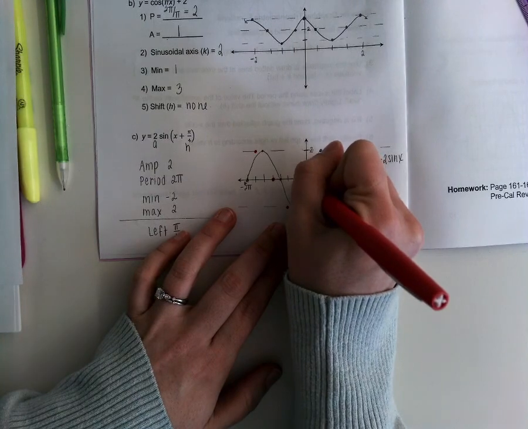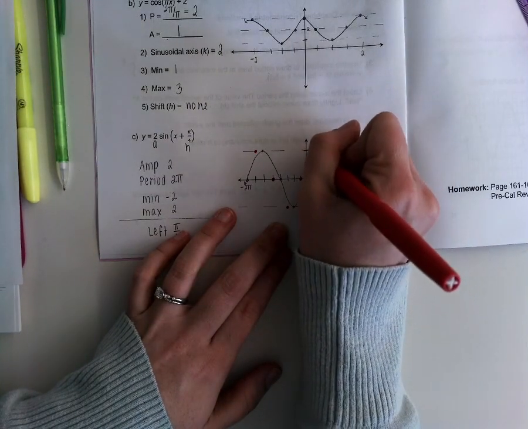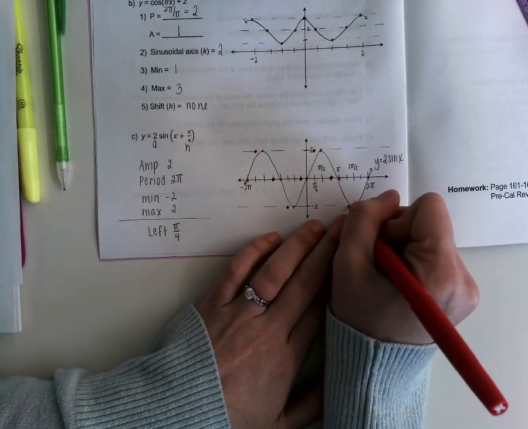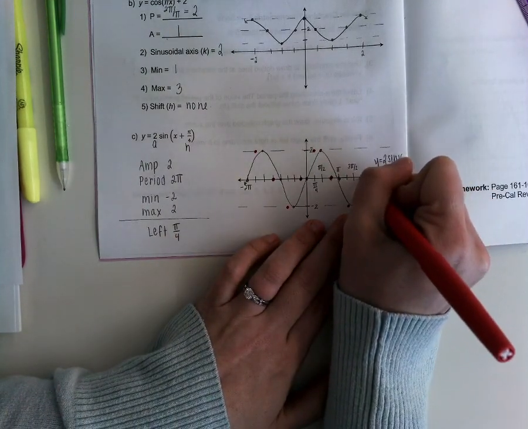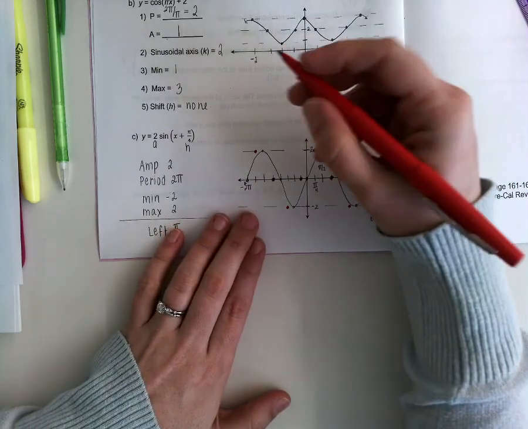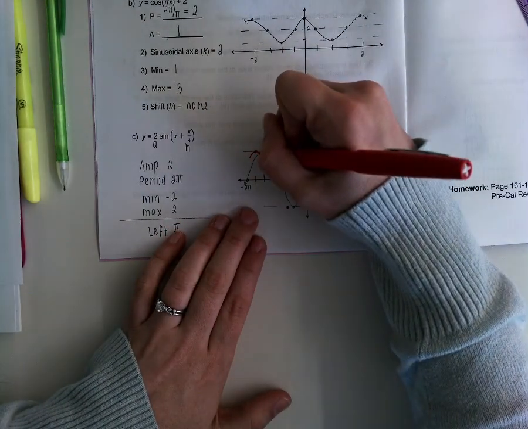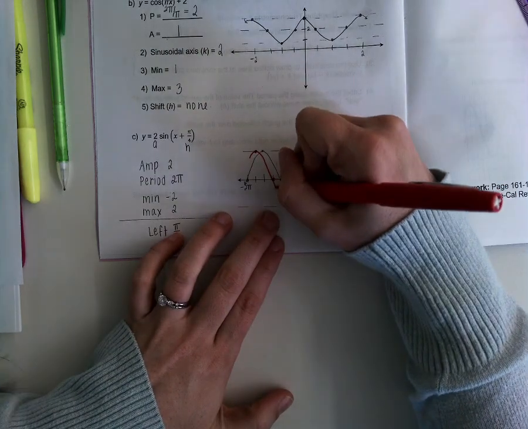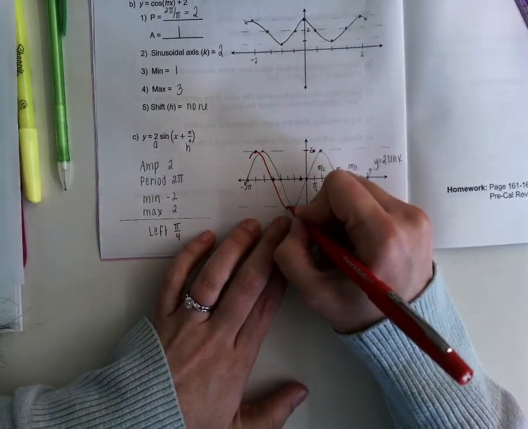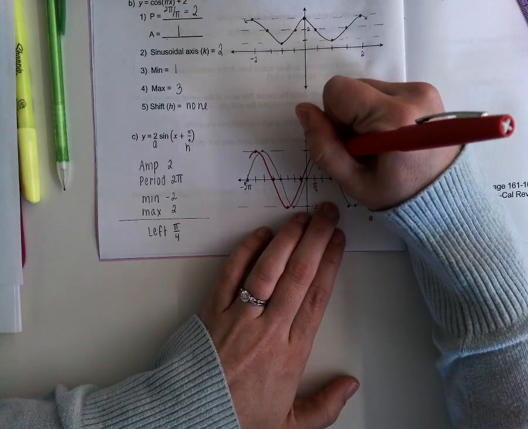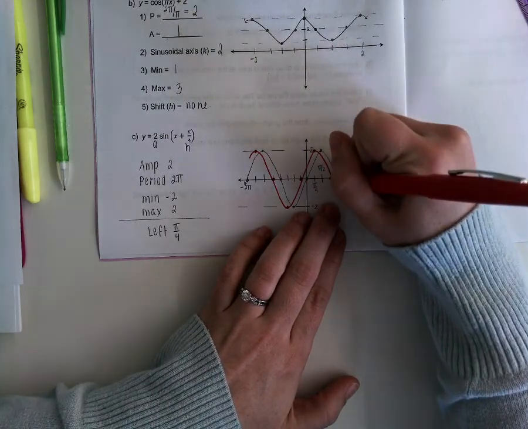This one over, this one over, over, and you can see that when you connect those dots, you'll see that your graph, you can tell that it's just been moved over slightly to the left.